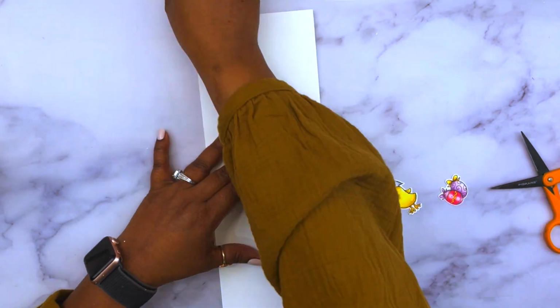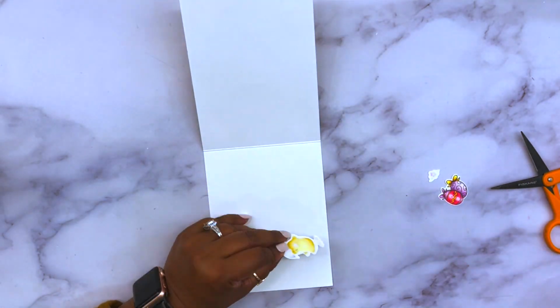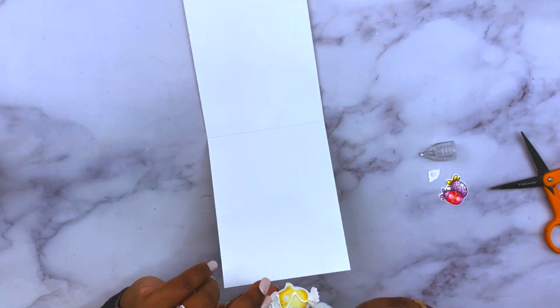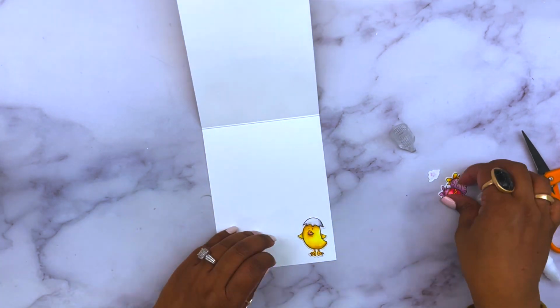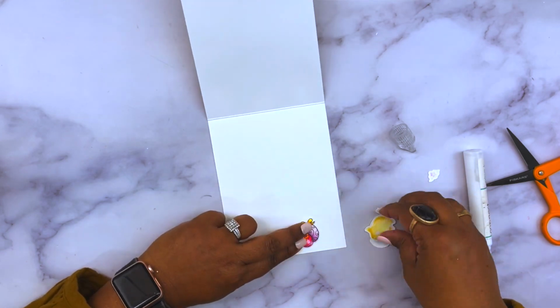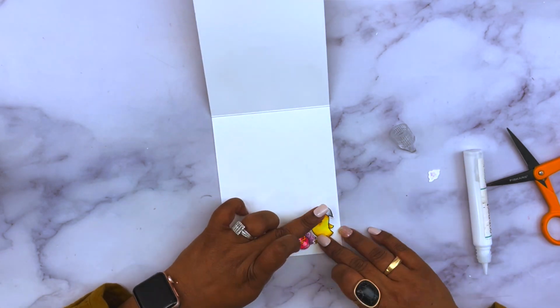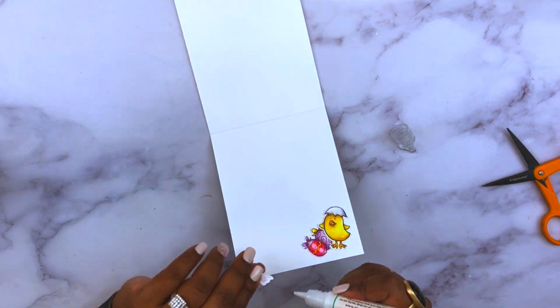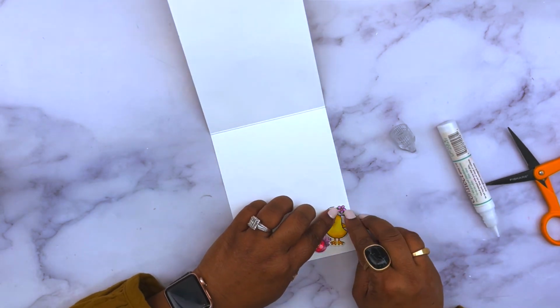So I've gone ahead and adhered all of them, and I had some extra chick and some eggs and flour, which I thought I'll just adhere to the inside of this card just to add a little bit more to this card. And that pretty much completed the second card, and how easy it was to just take that same pattern to create another simple card.